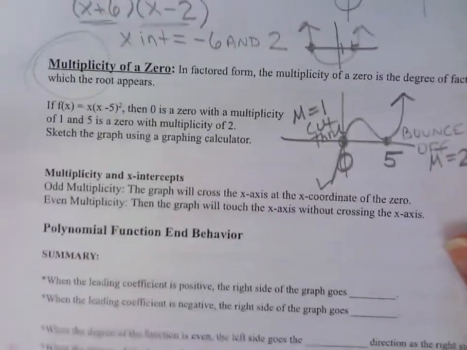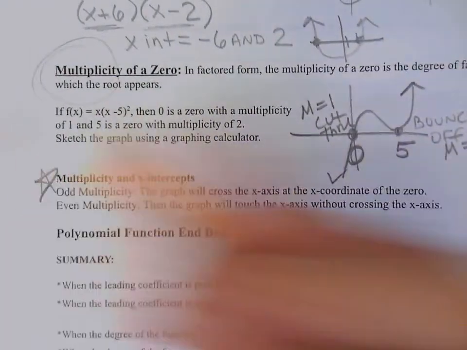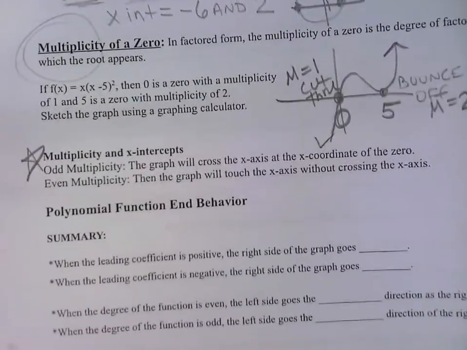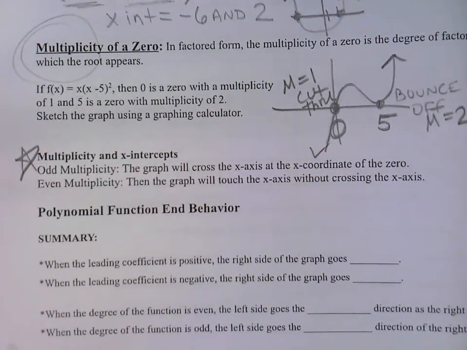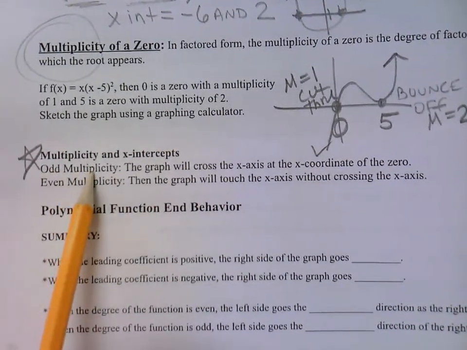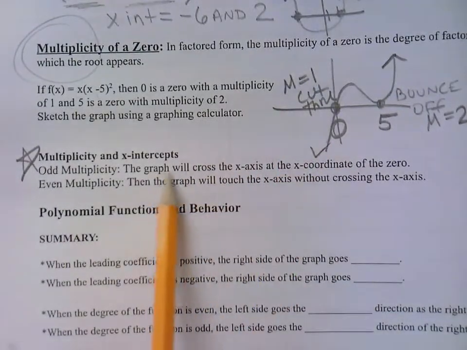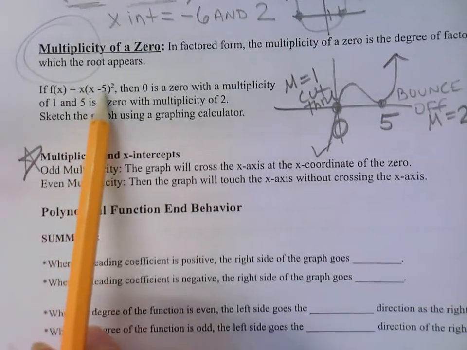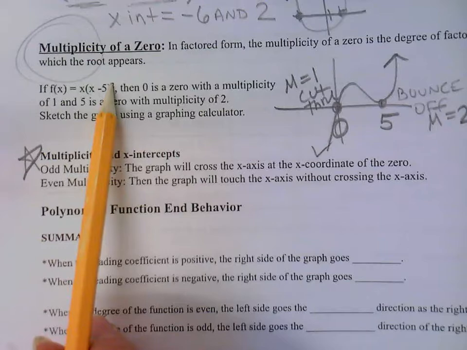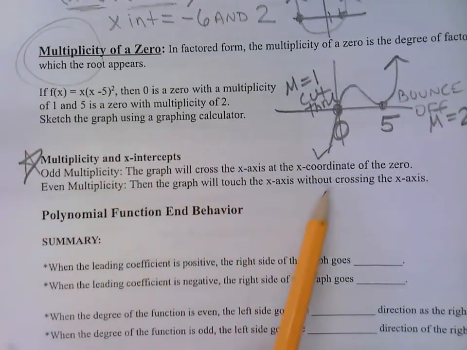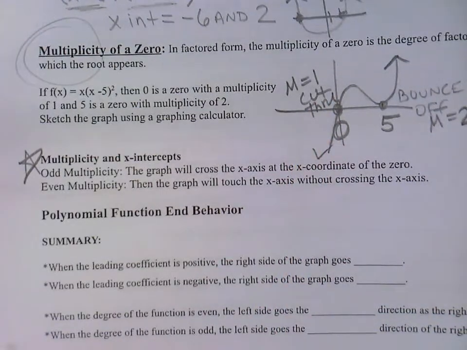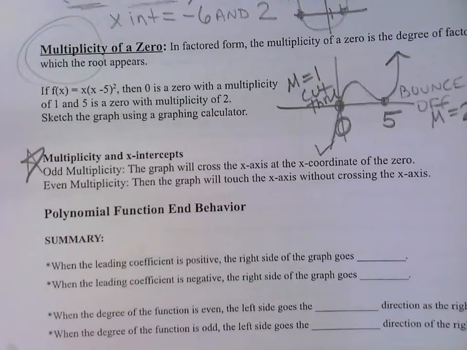And then here's the rule about multiplicity. So this is like a resource page about all things polynomials that we're going to eventually pull out. But this is our resource to do some guided practice, because I don't know what you remember or don't remember. So it says if you have an odd multiplicity, like multiplicity of 1, the graph will cross the x-axis. If you have even multiplicity, like x minus 5 squared, that's an even power, the graph will touch the x-axis but not cross through. So bounce off, cut through. I know this is a lot of rules. This is like your little Bible, and then you're going to do some practice.